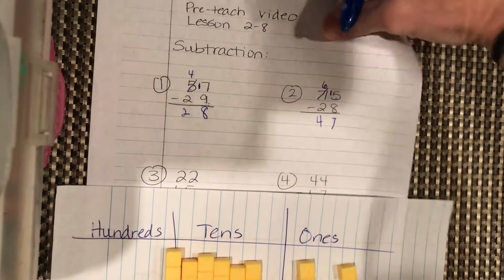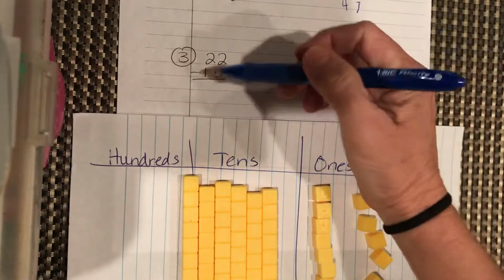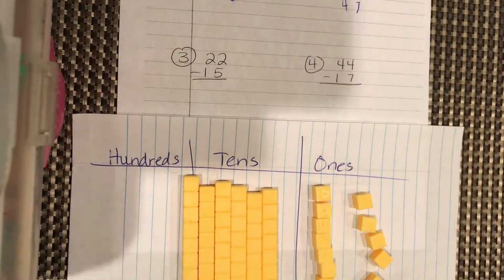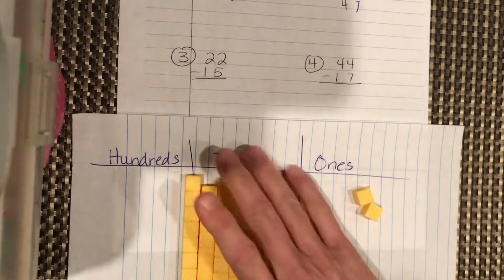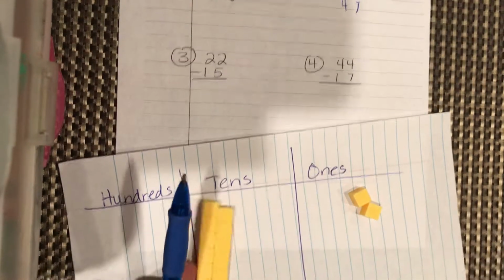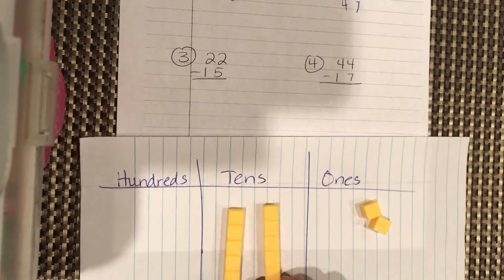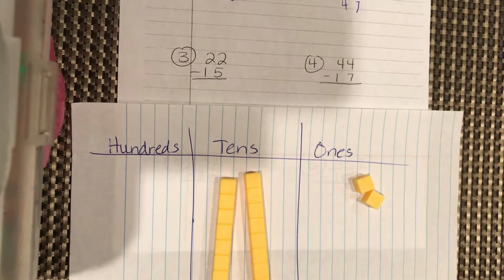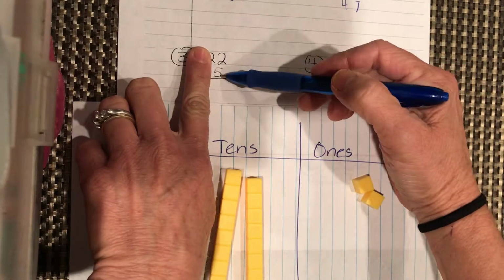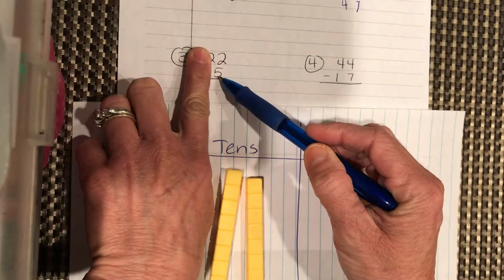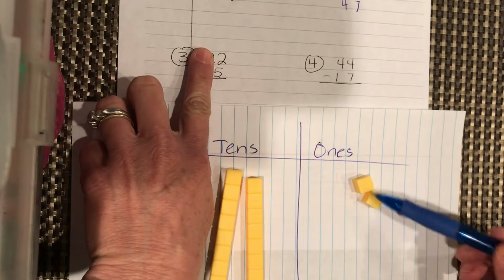So let's take a look here. Okay, 22 minus 15, okay? 22 minus 15. Ignore the tens. 2 minus 5. I have more on the floor. I need to go next door. I cannot take 5 away.